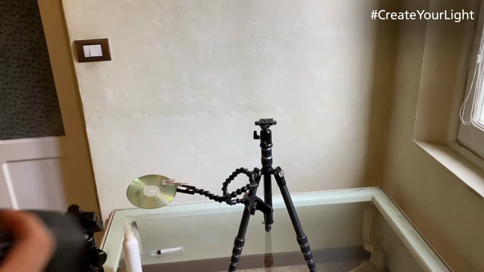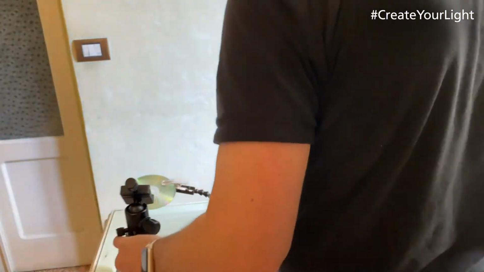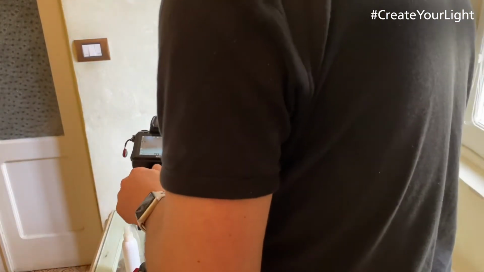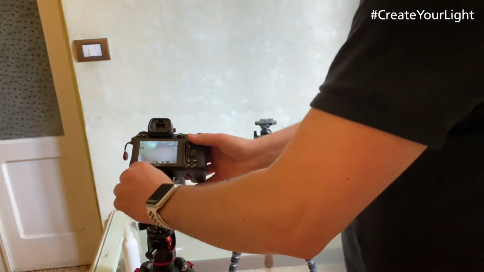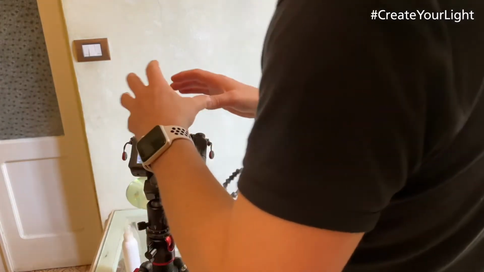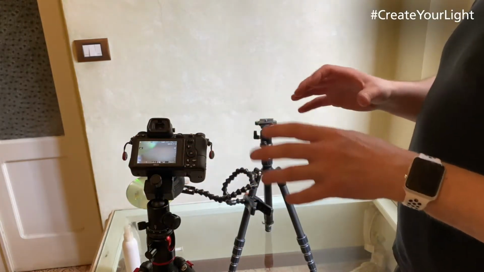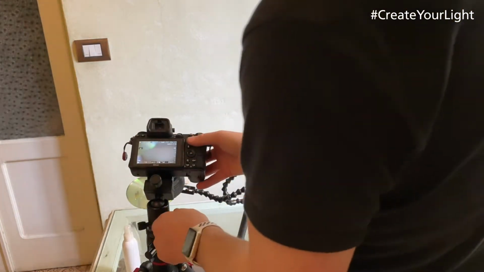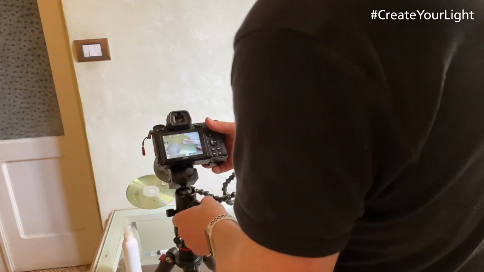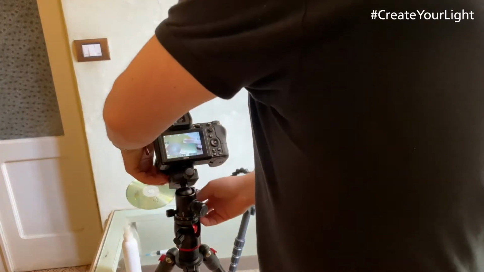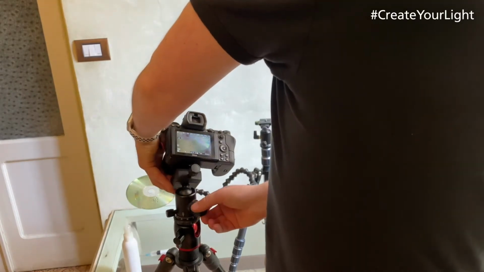Okay, let's put the camera on the tripod. You have to close very well the camera on the tripod because we want to create blurred images. I prefer to use manual focus, it's simpler than autofocus. And finding the right angle of light to create some rainbow.